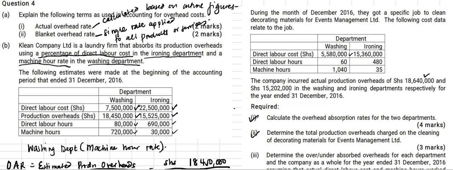We are not required to compute the total production costs or the total cost of cleaning. You're just required to determine the production overheads to be charged on the job. In other words, how much will be the overheads allocated to this job?